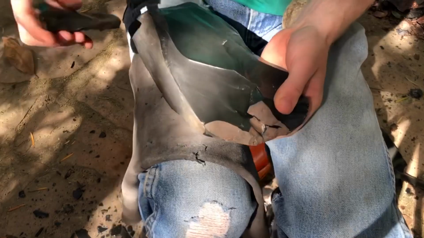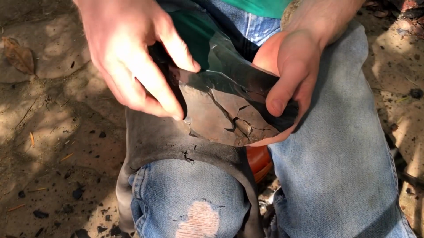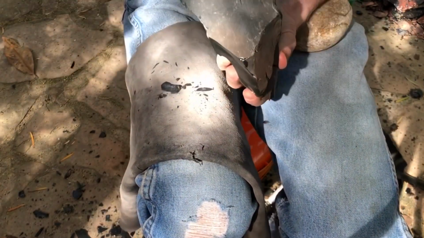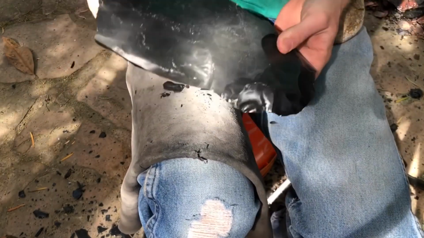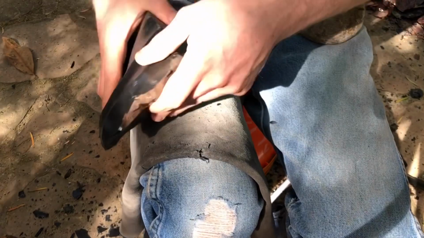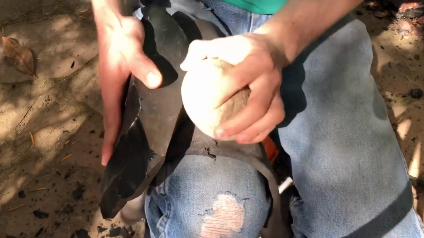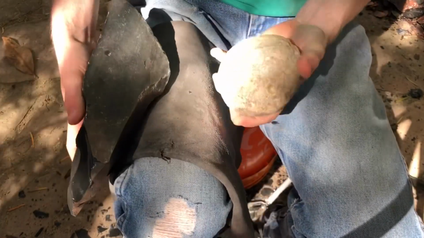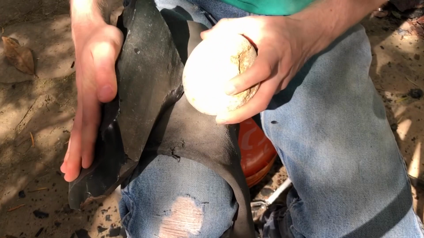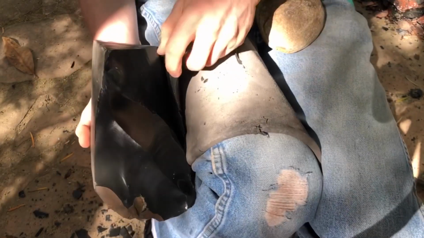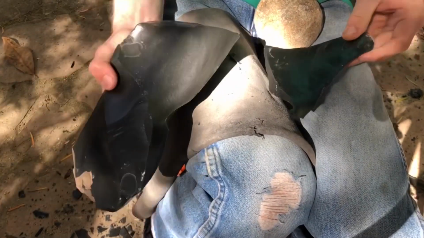Where's this guy? So we're getting this down. I'm just going to take a couple more flakes off of this little overhanging area here. Perfect.